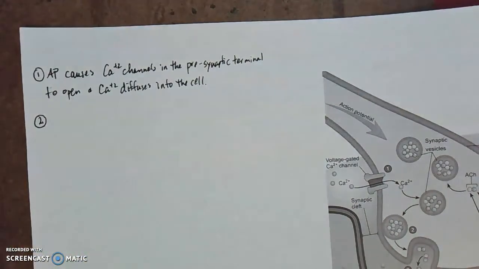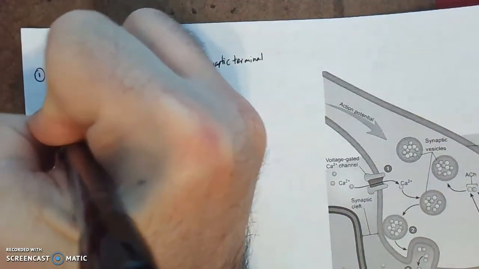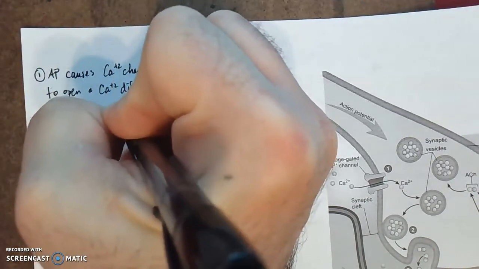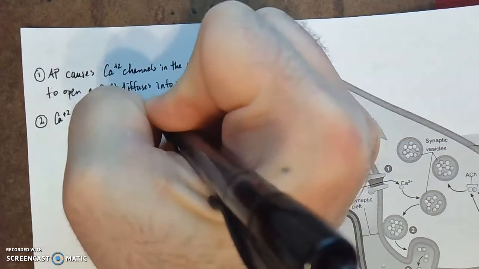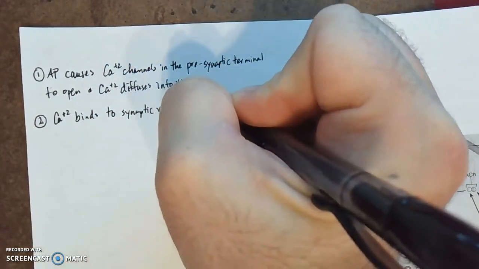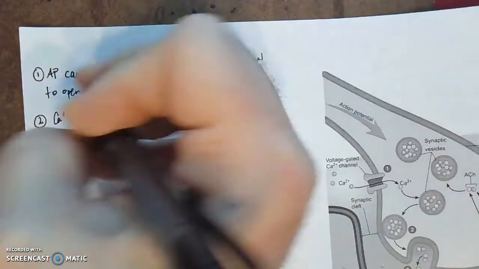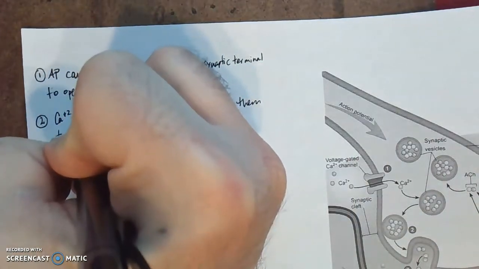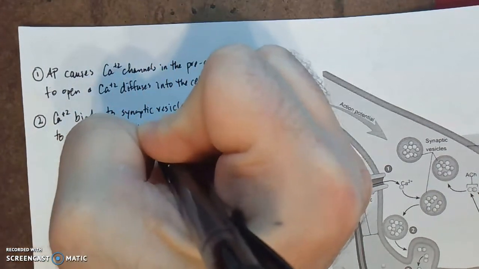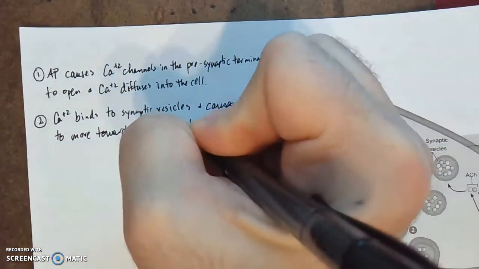Number 2, the calcium binds to synaptic vesicles and causes them to move toward the neuron plasma membrane.